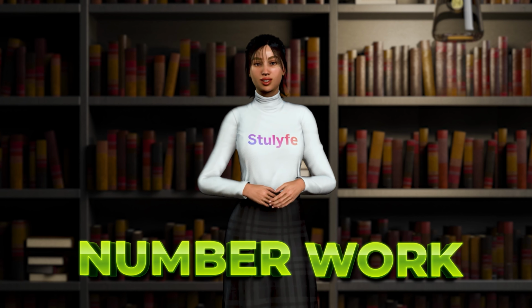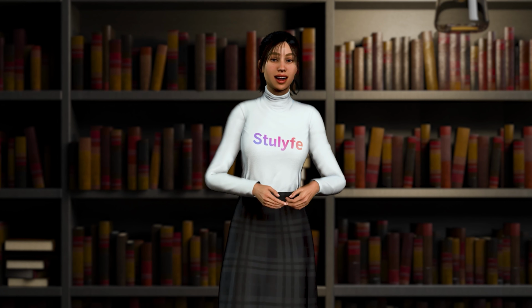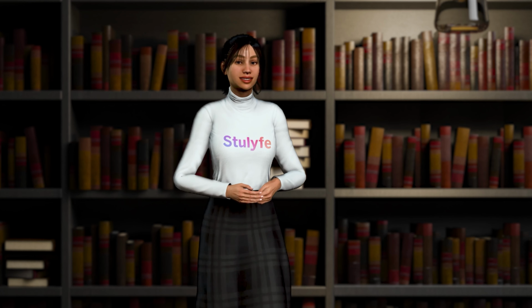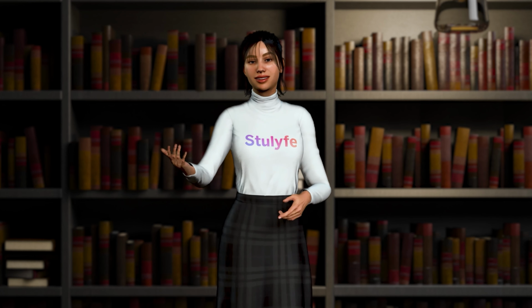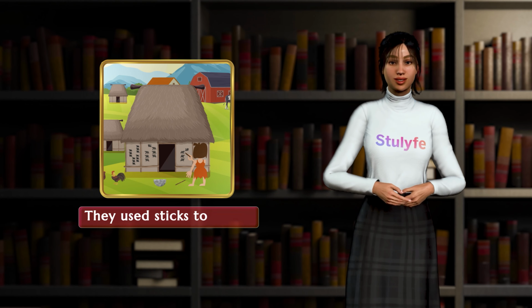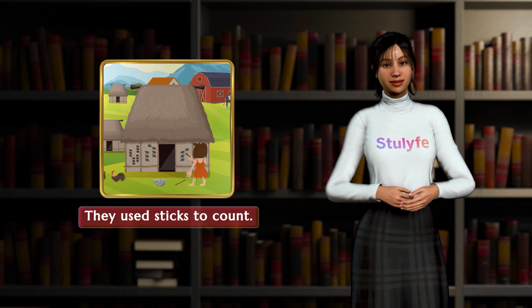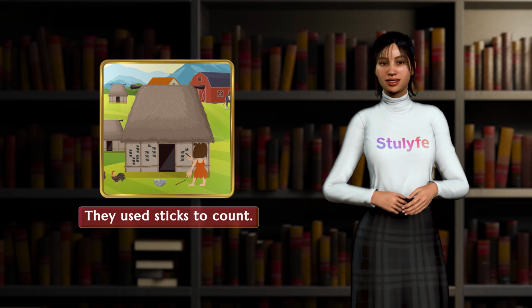Before learning how to represent numbers, did you know how people in ancient times wrote numbers? Those people did not have any symbols to write numbers, nor did they have the skill of writing numbers. They used sticks to count. But as time passed, the population increased, so did the numbers. And it became difficult for people to count large numbers with sticks.